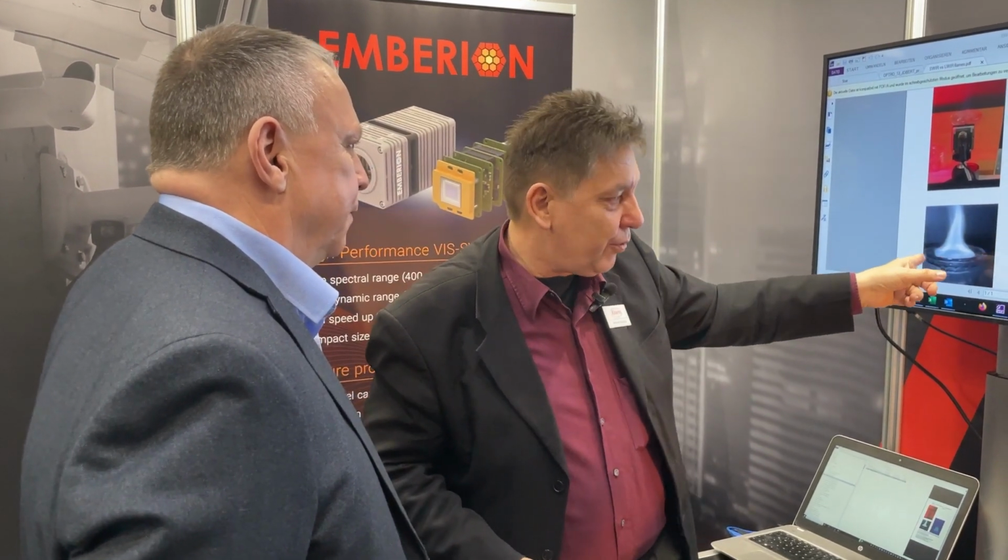It's a very big difference in contrast if you use SWIR or thermal cameras.